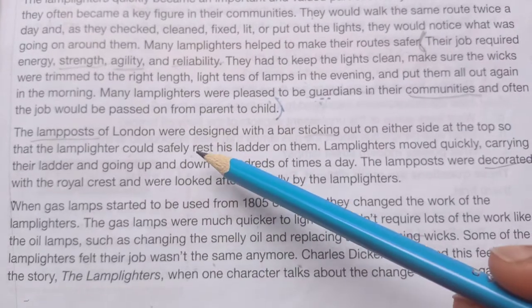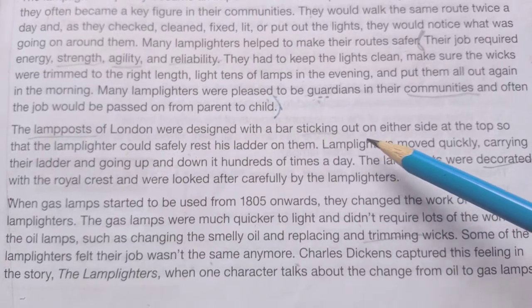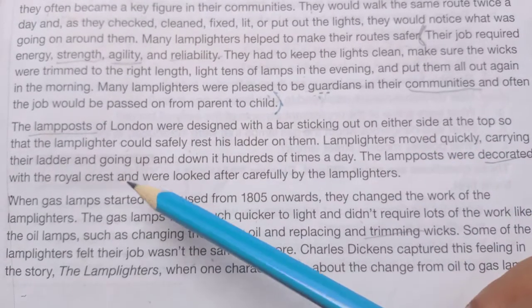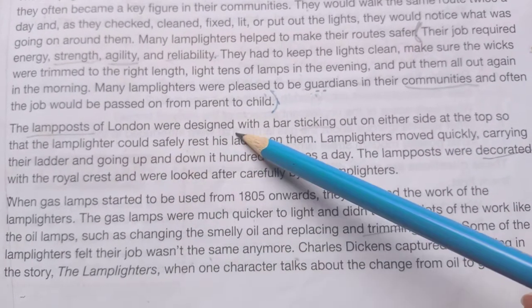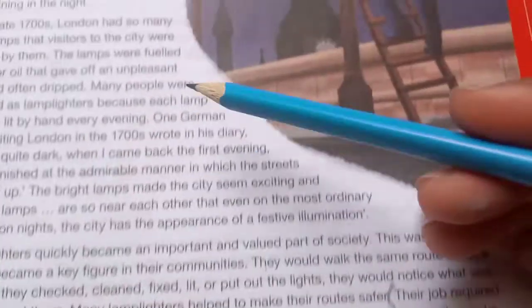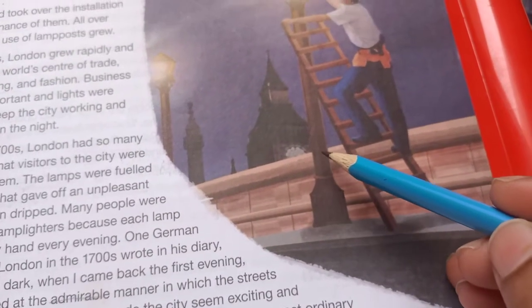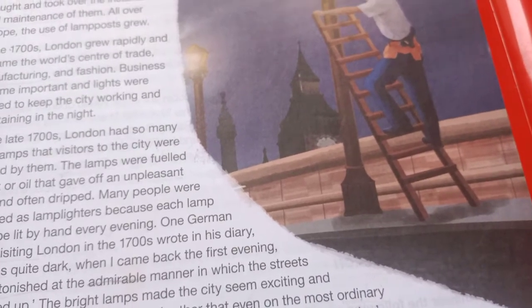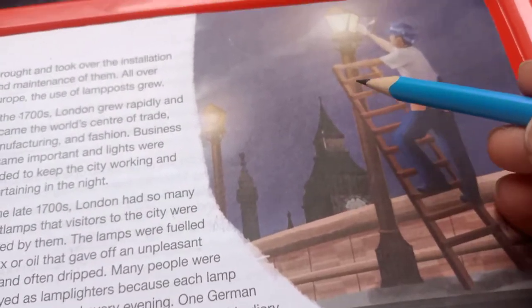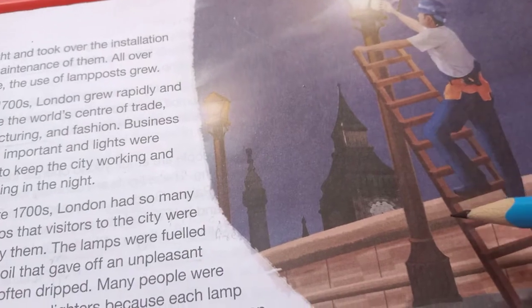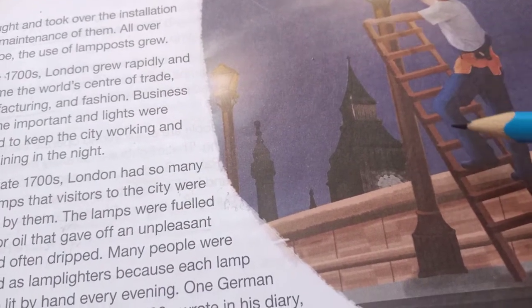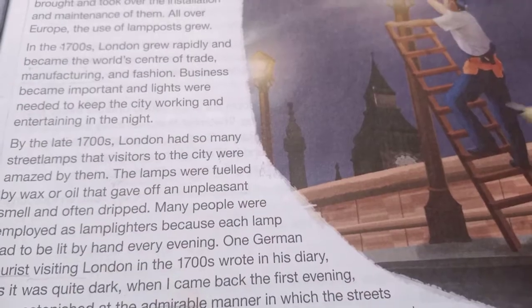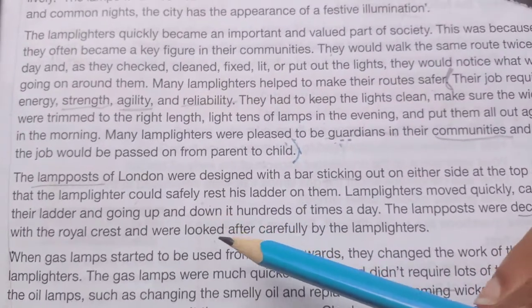The lampposts of London were designed with a bar sticking out on either side at the top so that the lamplighter could safely rest his ladder on them. As you can see, students, over here, this is a pole and they have these corners, which means that this bar is designed in such a way that the ladder could be easily rested on it, right? So they were designed in such a way.